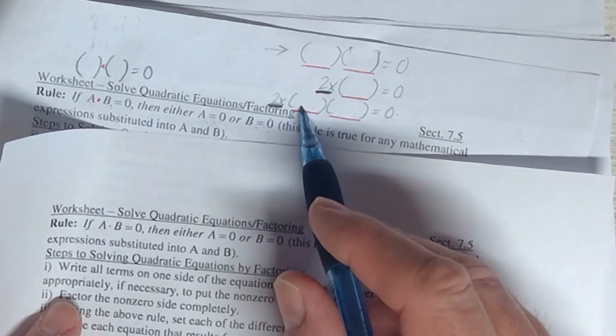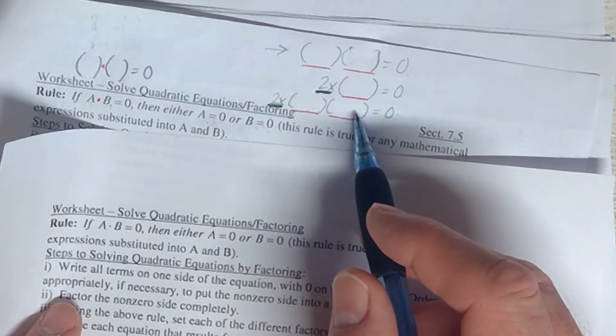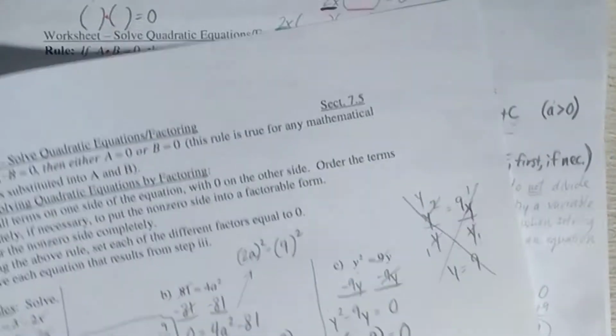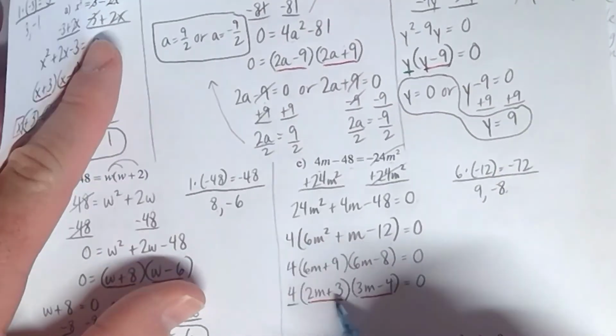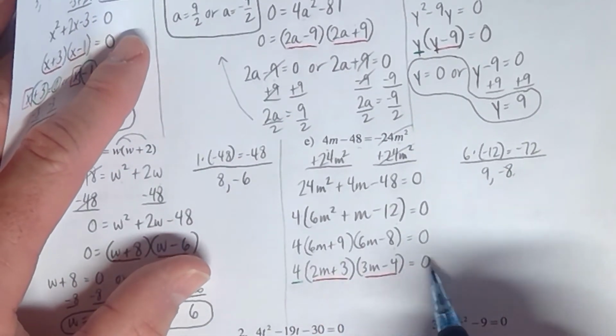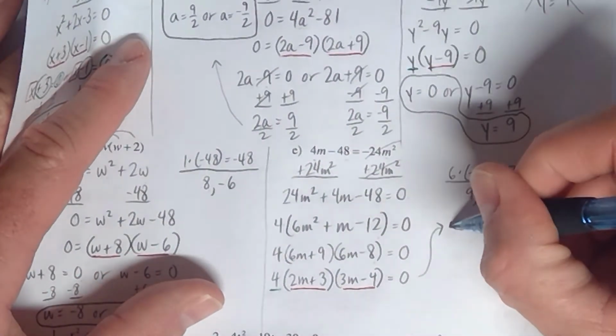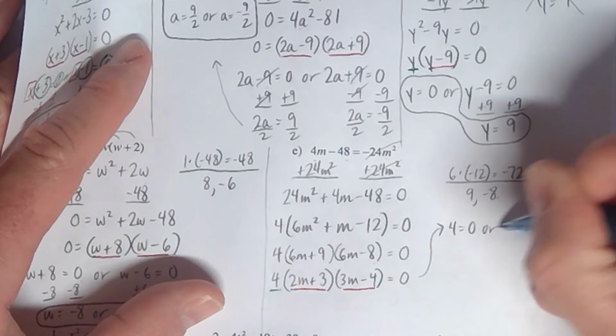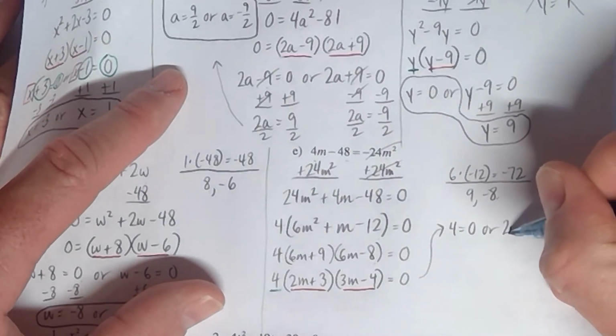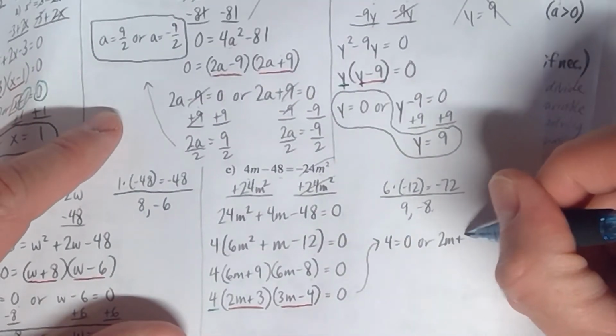But then you set all three of these equal to 0. Okay, that's how that works. So if you've got a GCF and two brackets all being multiplied together with 0 on the other side, what you do is you set all three of those equal to 0, and then you solve those equations, just like we've been doing on the other problems.